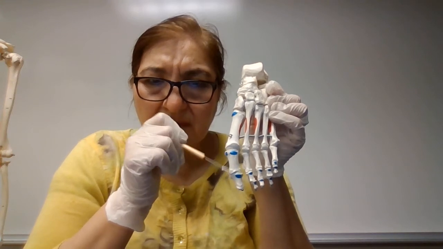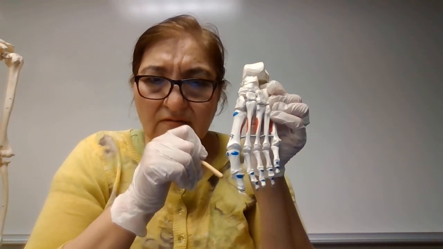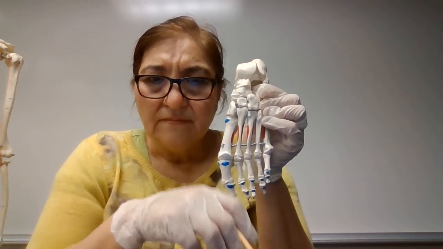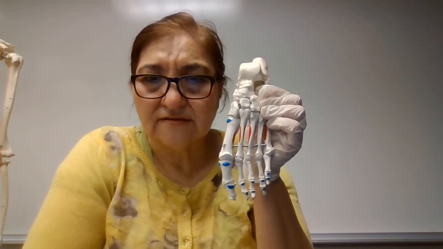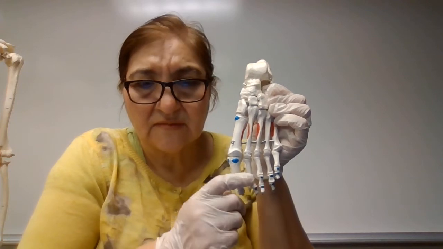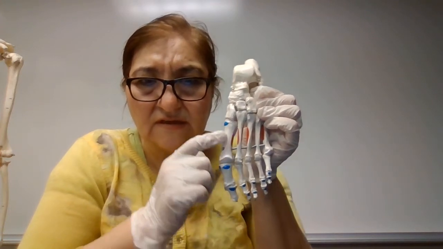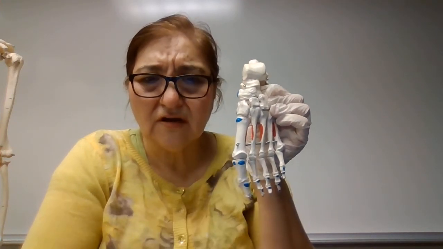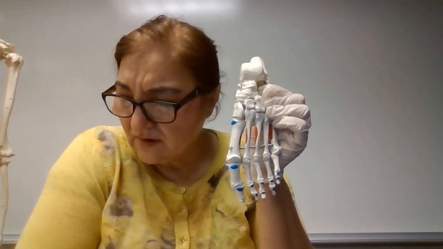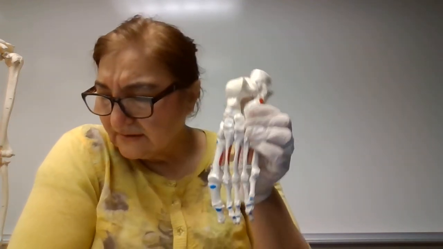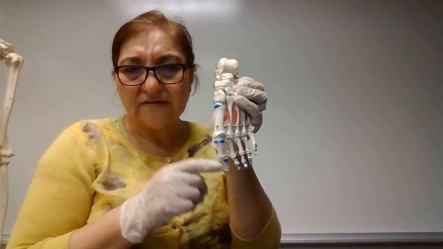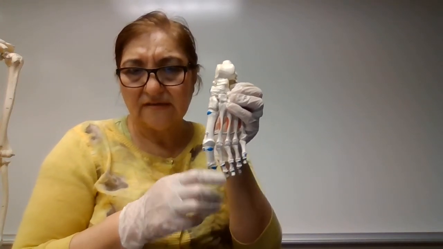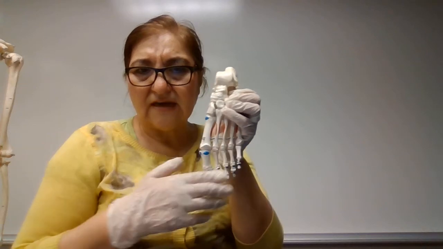This is the toe. And the big toe is also called the hallux. Here a big muscle has its origin. We're talking about this muscle. And that's it. The hallux has only 2 phalanges, proximal and distal. And the other toes have 3.